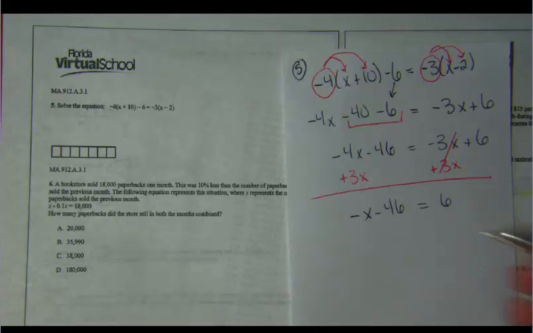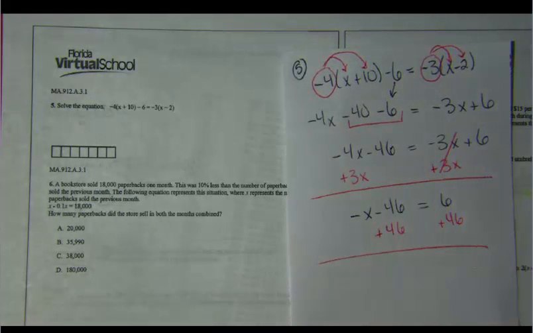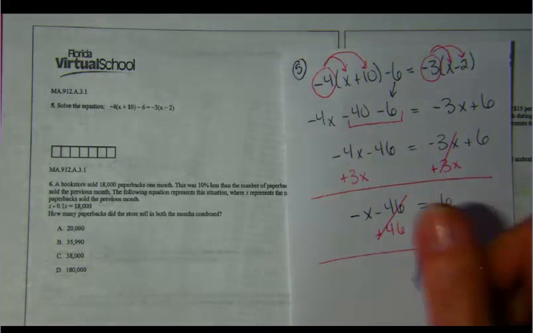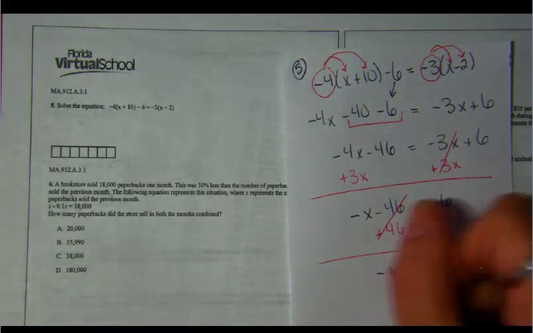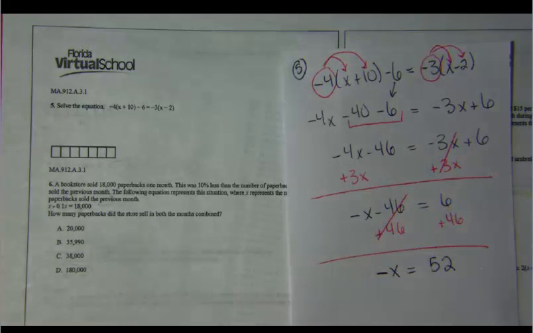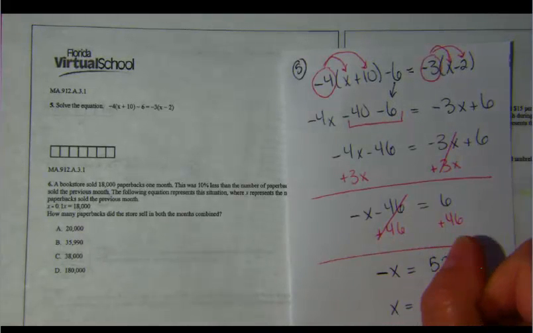Then I want to add my 46 to both sides. Those will cancel, and so I get -x is equal to 52. But I don't want that negative. So I change both signs and I get x is equal to negative 52.